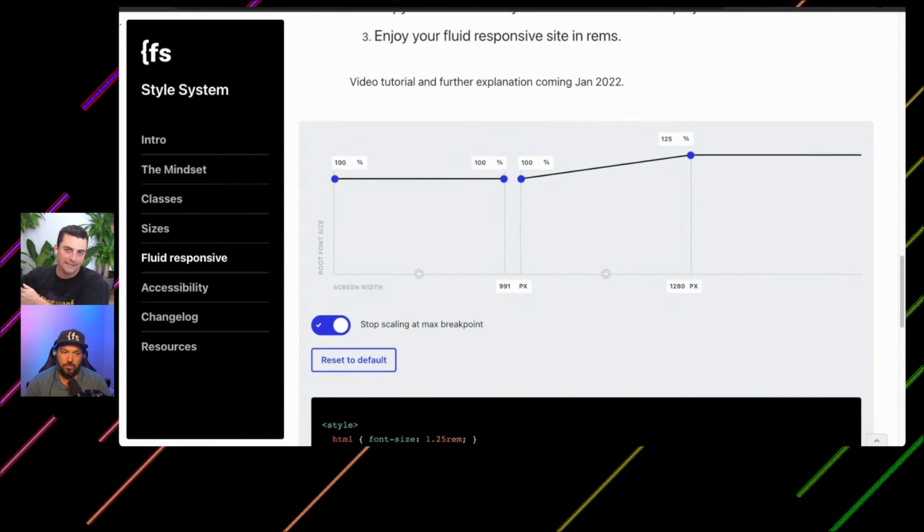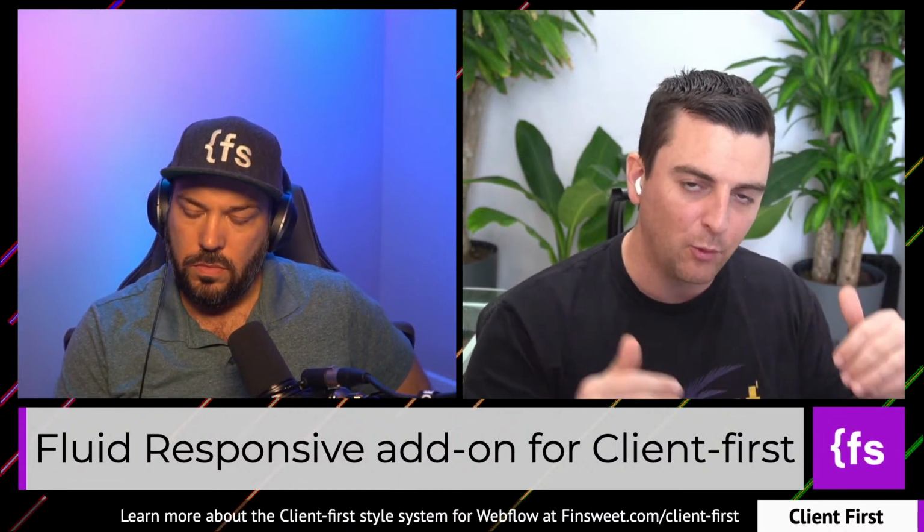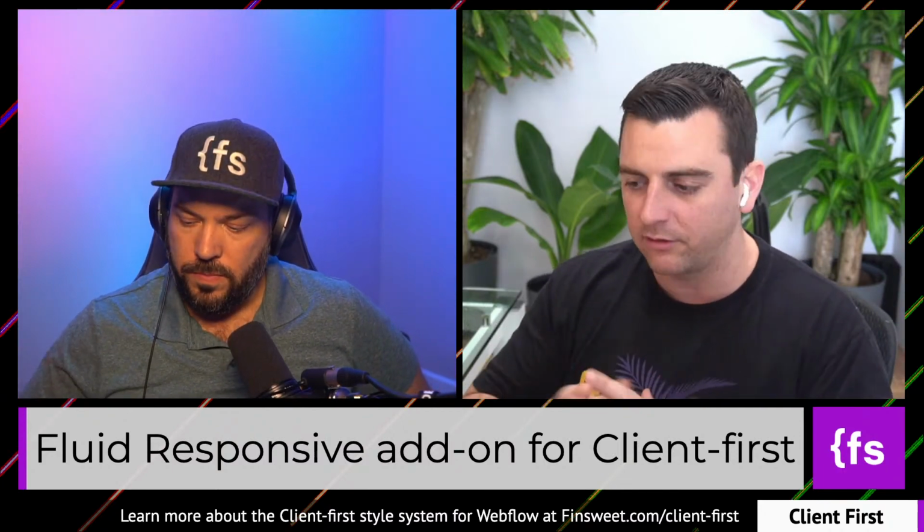As we continue building with this system, we're going to start releasing clonables, templates, and things with this integrated, so we can better understand, for this kind of site, you should be doing these kinds of things. For this kind of site, try this. And again, if you are building with this system, let us know. If you're using client first with a fluid responsive setup, we want to see it. We will share it with our team internally. People will check it out. And you're just going to help build this system with us just by sharing it. So please do that.